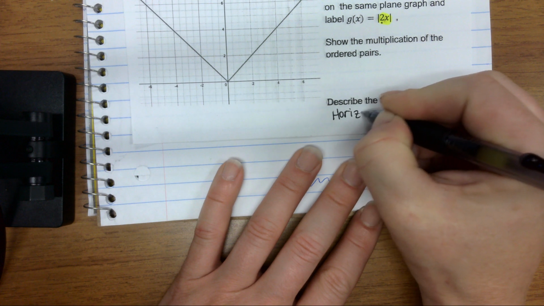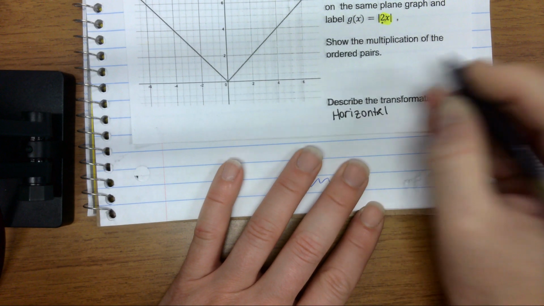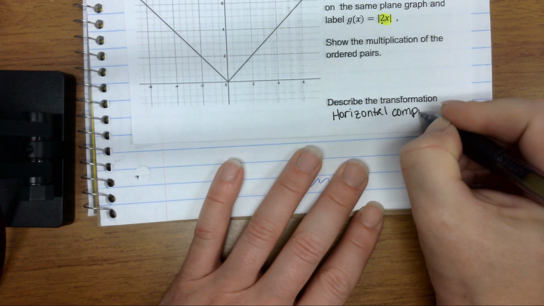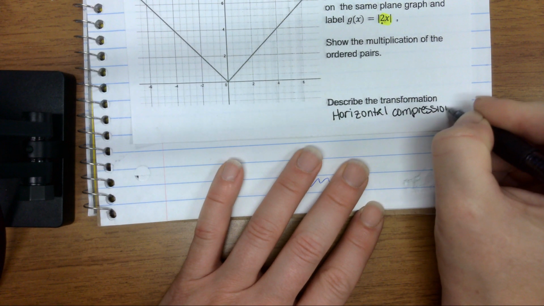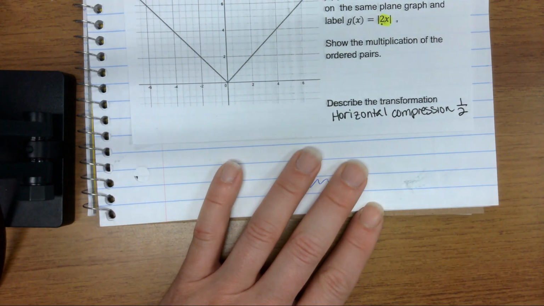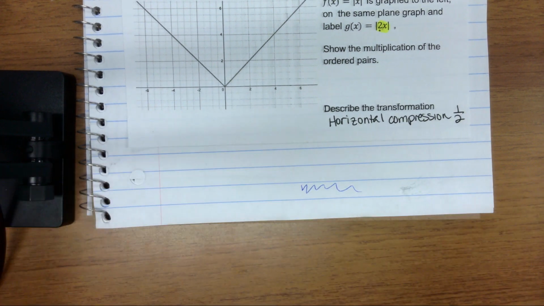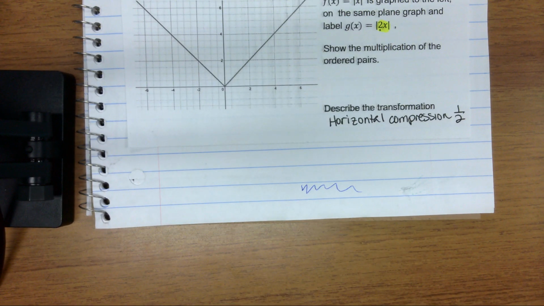a horizontal compression of 1/2. Okay? So what's going to happen in a second is it's going to take that V and compress it by 1/2. Okay, so stretches and shrinks or compressions we handle a little differently. What we did is we made a table, and last week we multiplied the y coordinates.